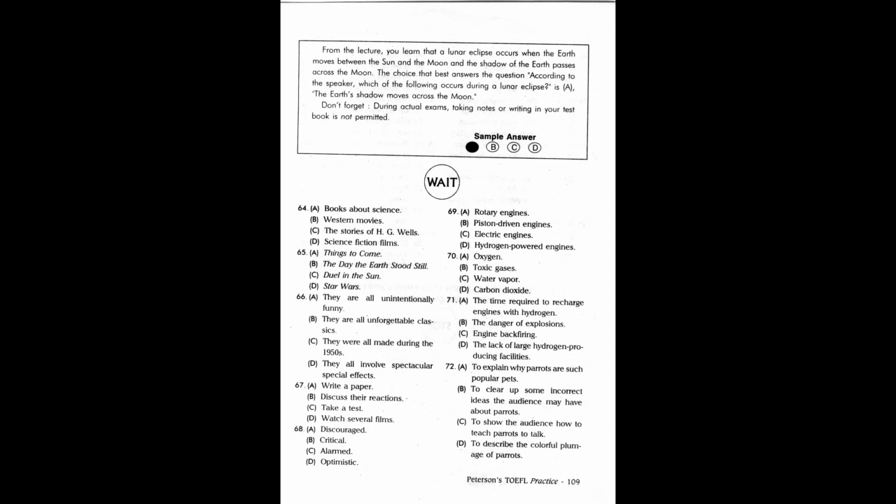Number 70. According to the speaker, hydrogen-fueled cars produce which of the following? Number 71. According to the speaker, which of the following is the primary problem with large-scale use of hydrogen-fueled cars?